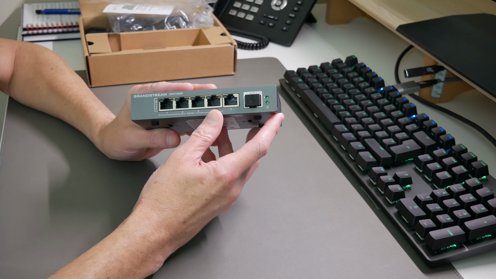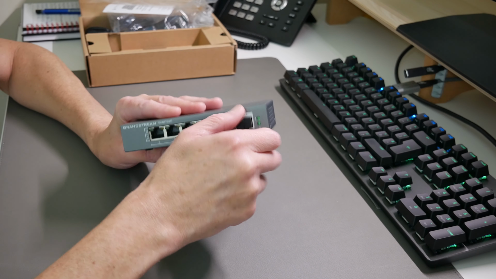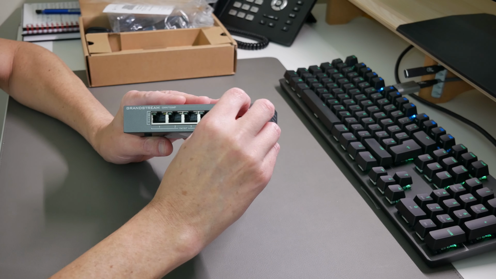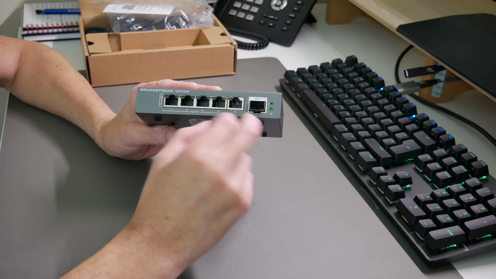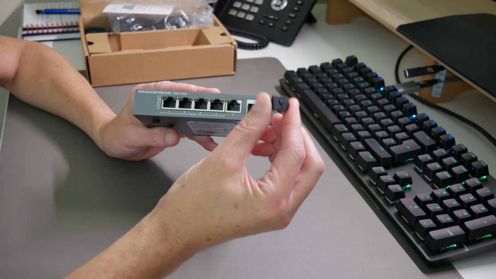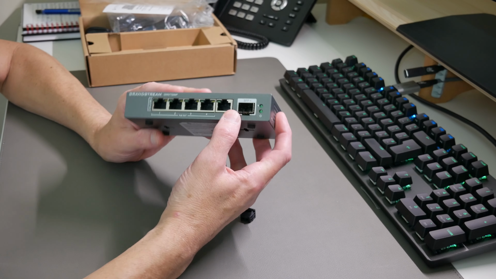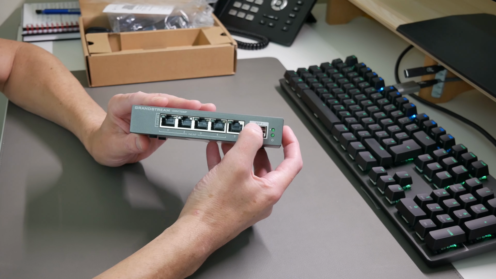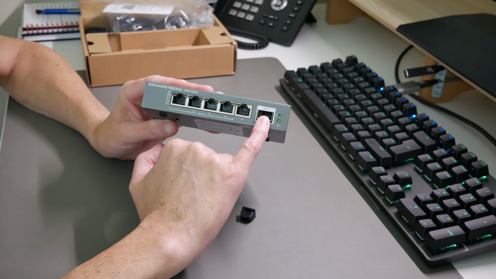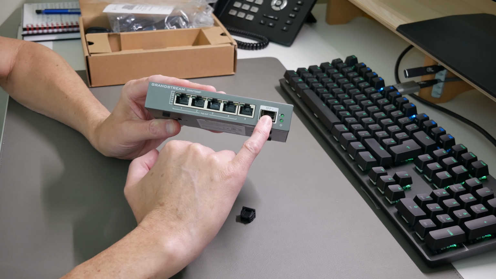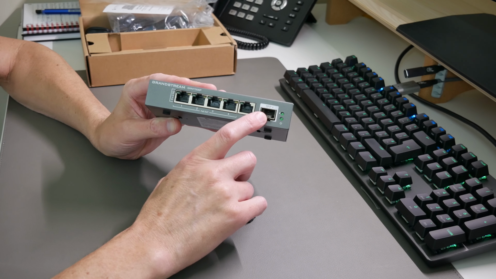We also have on this model an SFP Plus port, and I'll just take the cover off that. We have a little rubber cover which goes on the SFP Plus port with the small G logo on the front of it. As you can see, it is an SFP Plus port as it states on the device, and this is a 10 gigabit SFP Plus port, so it will provide speeds up to 10 gigabit.